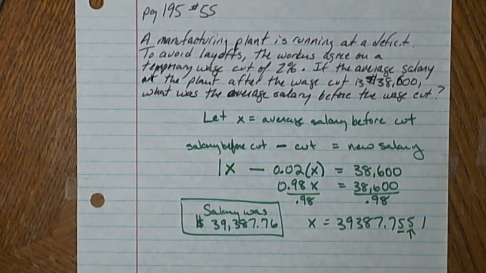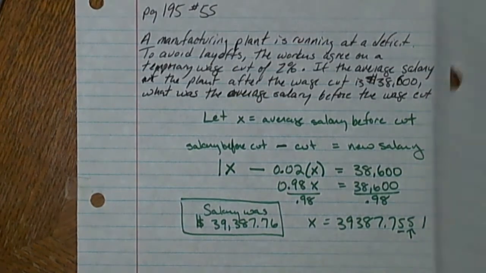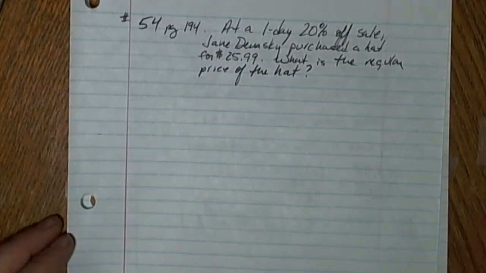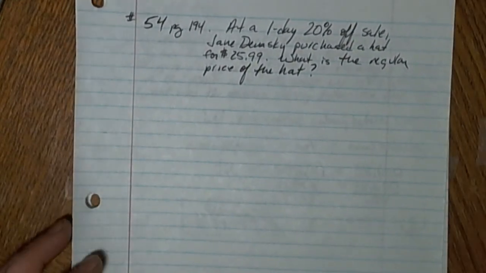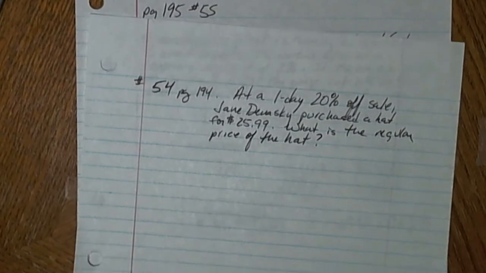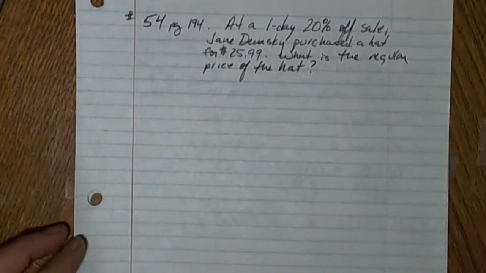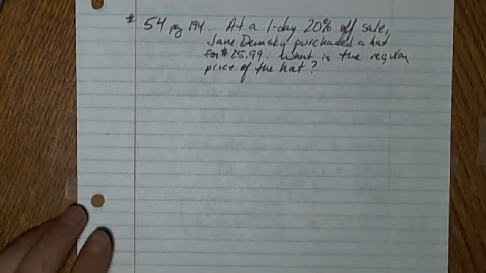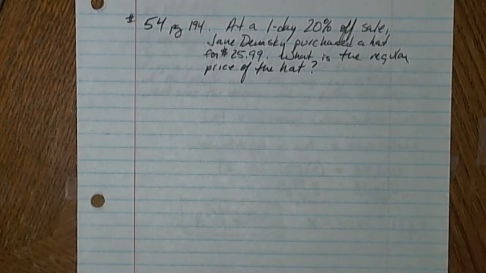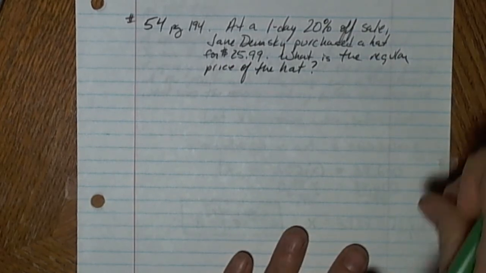So if you want to try another problem like that, why don't you read problem number 54 on the same page, page 194. Or excuse me, it's on 194, the page before. And after you read it, you can go ahead and try to set that up, and then you could come back to the video here and compare answers.